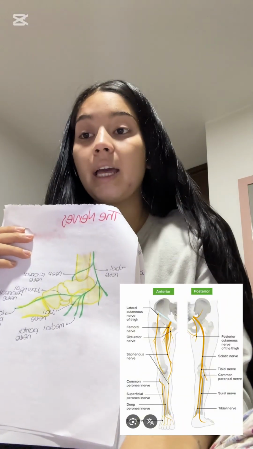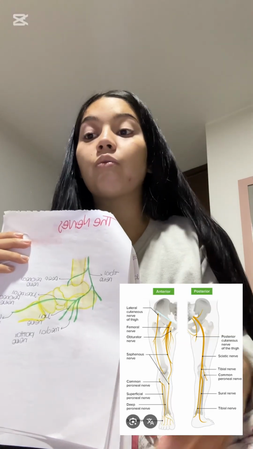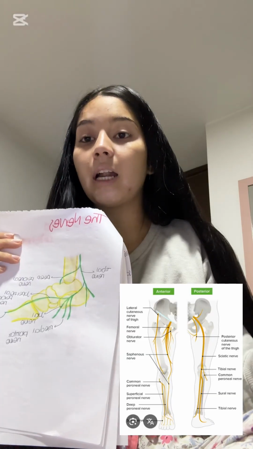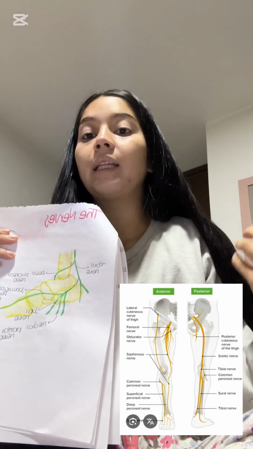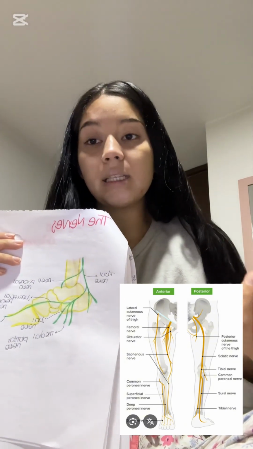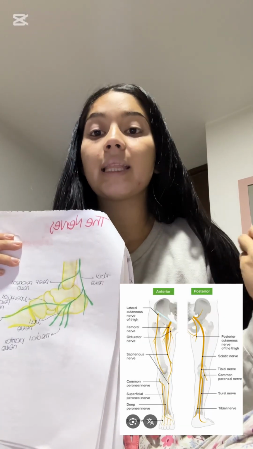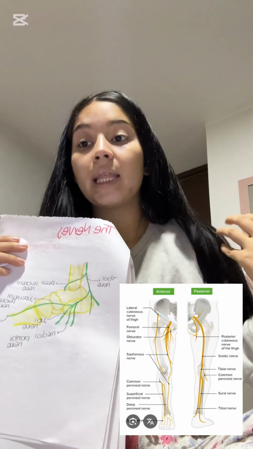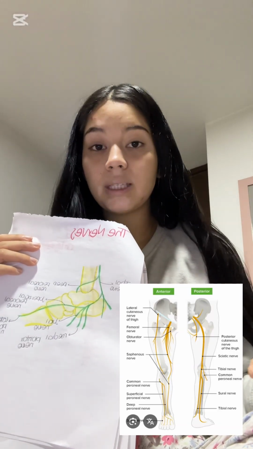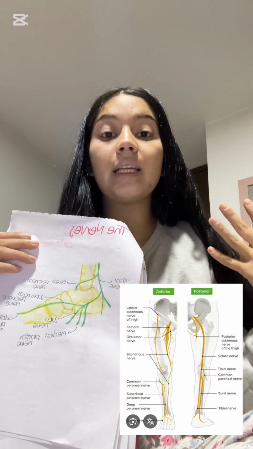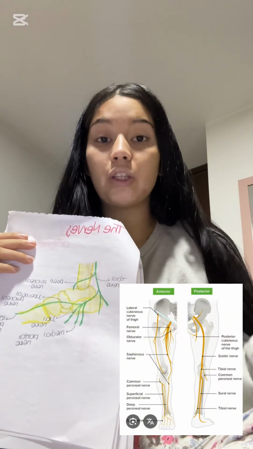Fibular nerve. This nerve divides into the superficial fibular nerve, which innervates the lateral compartment and the skin on the dorsum of the foot, and the deep fibular nerve, which supplies the anterior compartment and the skin between the big toe and second toe. These nerves allow movement and sensation, from powerful calf contraction to the delicate movement of the toes.